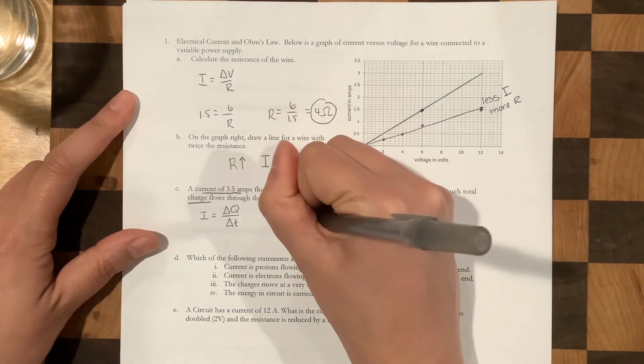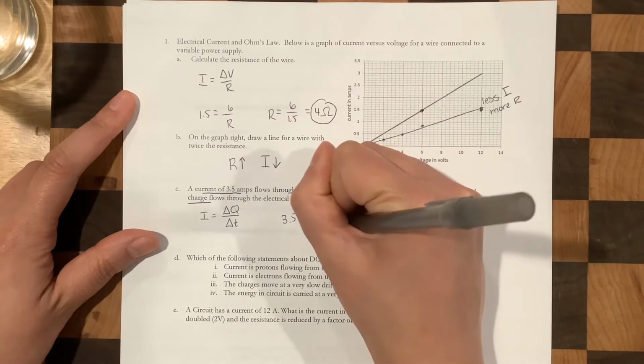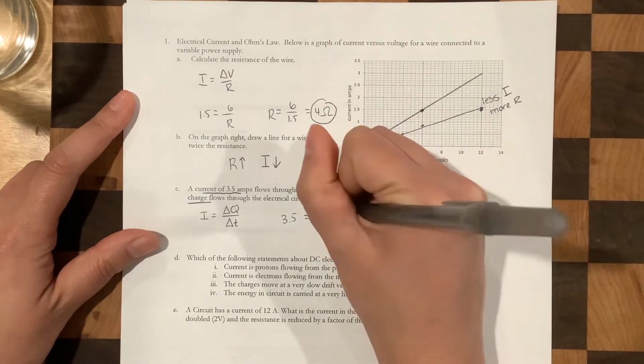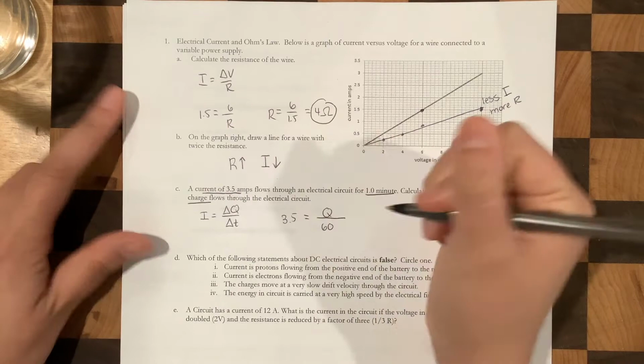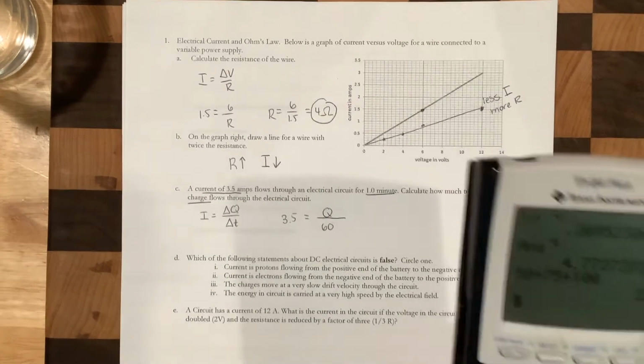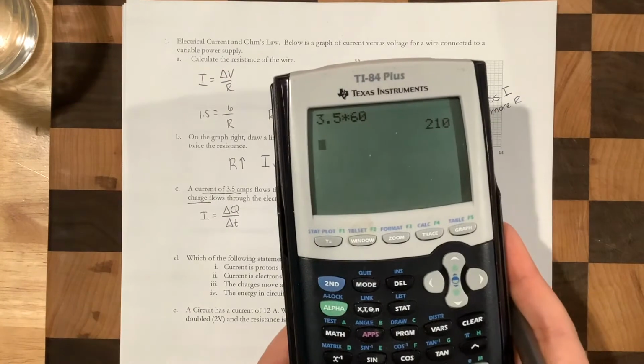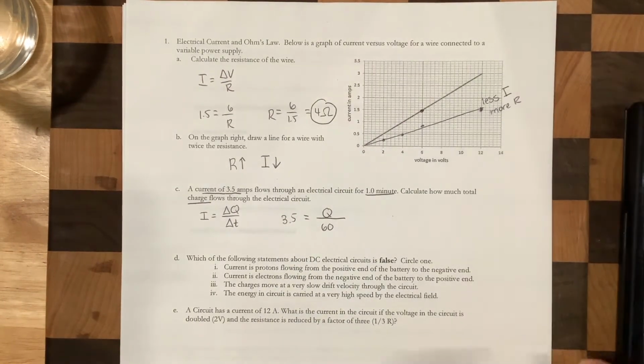That's 3.5 amps. A time of 1 minute is really 60 seconds. And so my Q, and you can feel free to drop the deltas here, Q would be 3.5 times 60, or 210 coulombs.